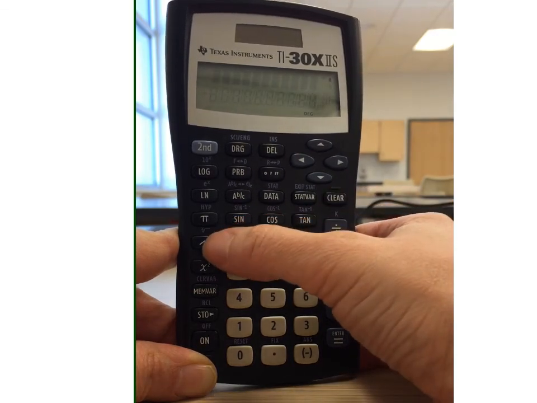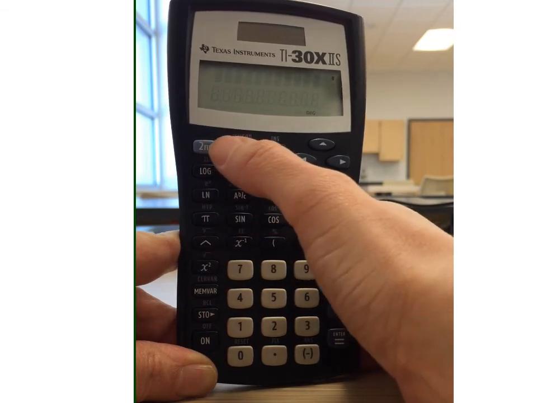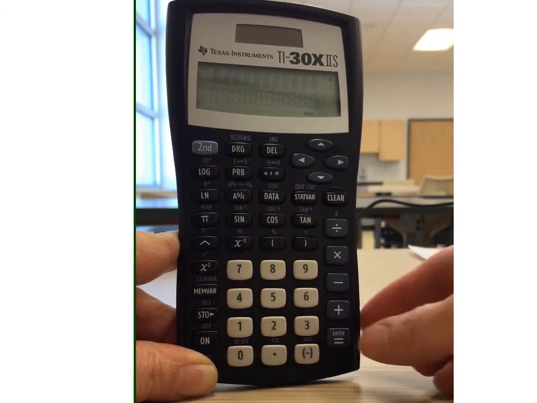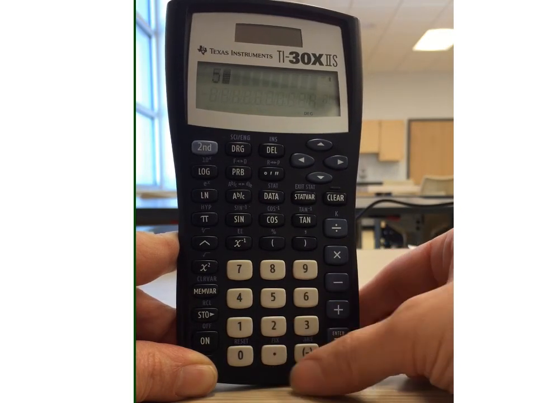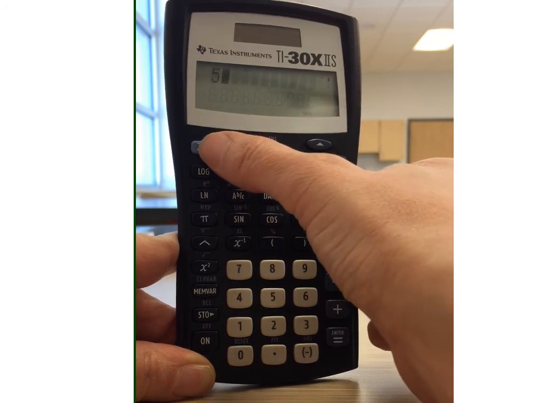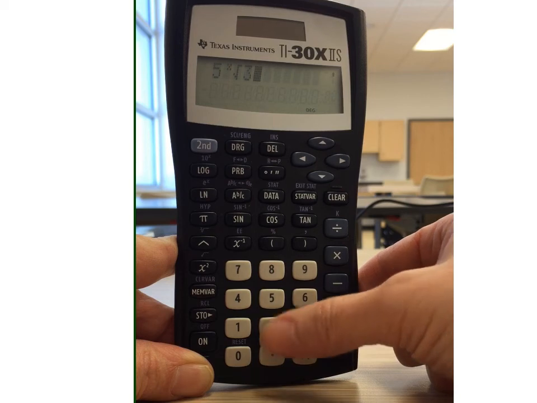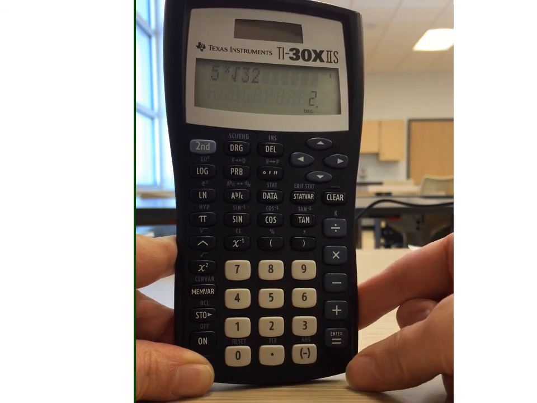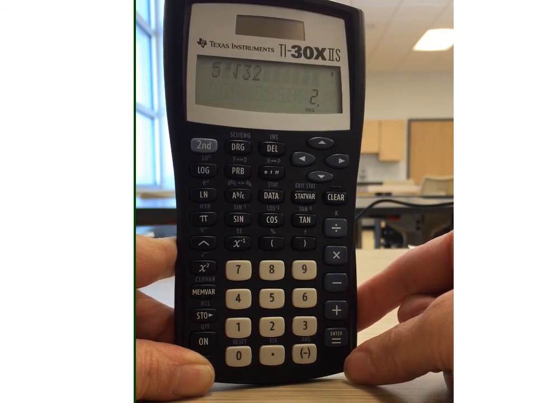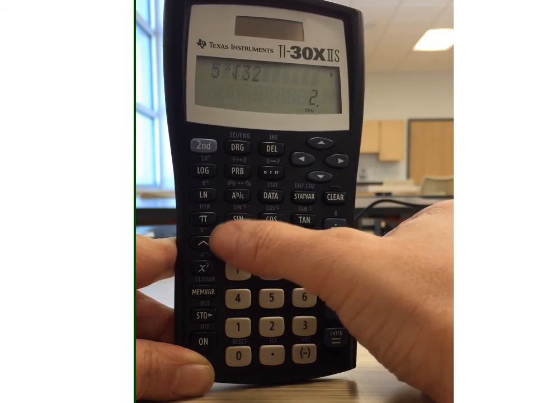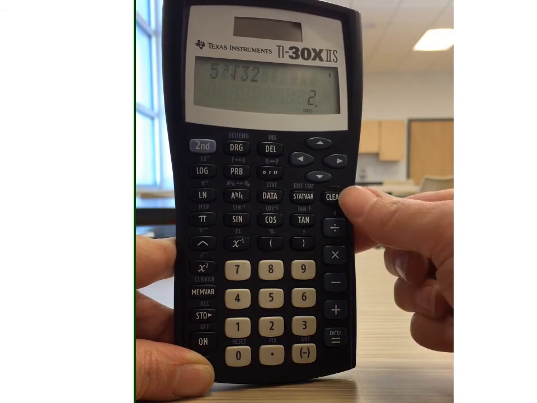I also might have a key that has a radical with an x value. You'll notice I'll access that if I press second and the exponent key. So for example, if I wanted to take the fifth root, I would type 5, second, exponent key, and let's say 32. I can get the fifth root of 32 is 2. So this is going to be the primary key that you use over and over again with radicals and exponents.